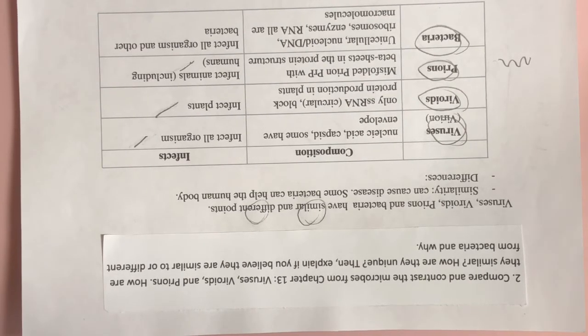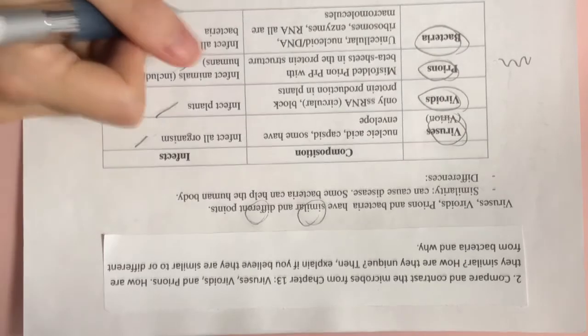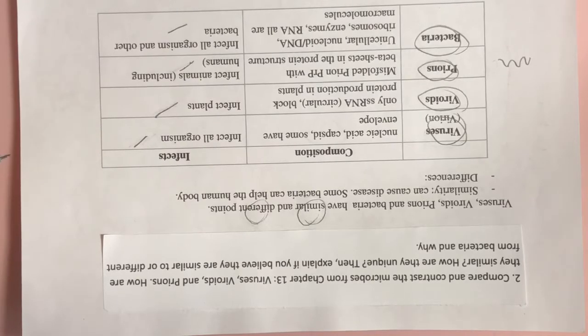Bacteria are unicellular, single cell. Prokaryotes have DNA and ribosomes but no nucleus. Bacteria infect organisms and other bacteria. They may be normal flora, not causing disease, or pathogens that cause disease.